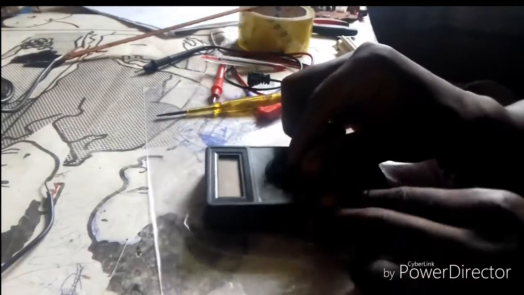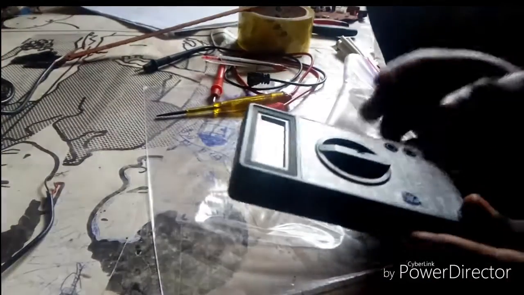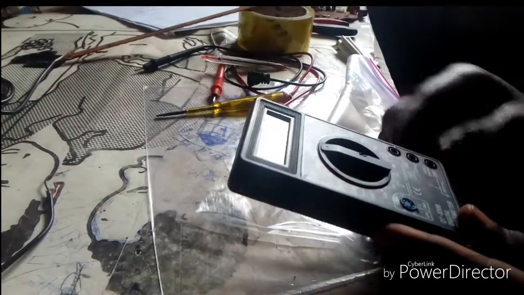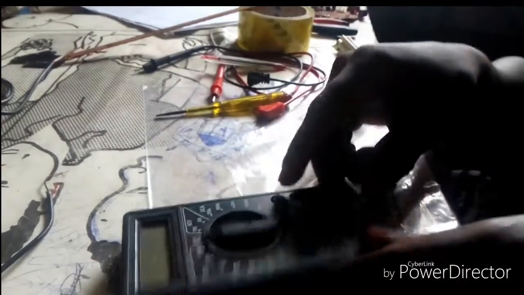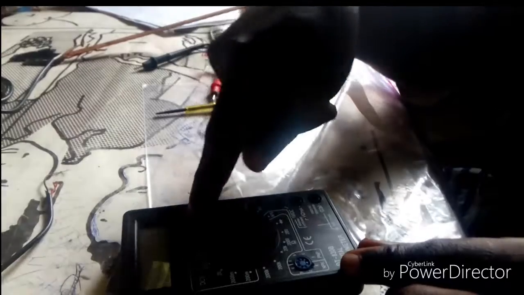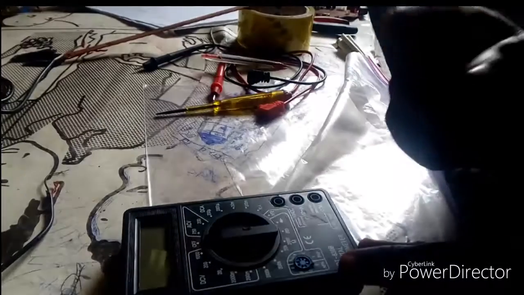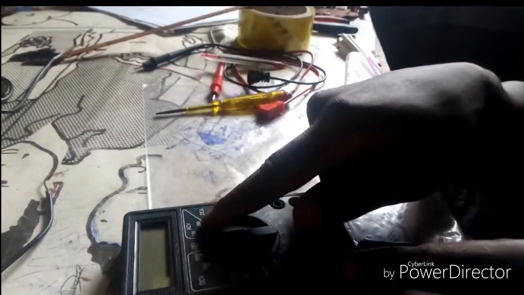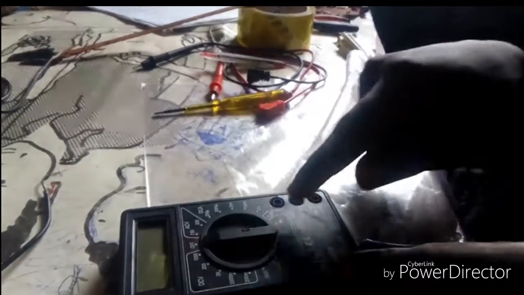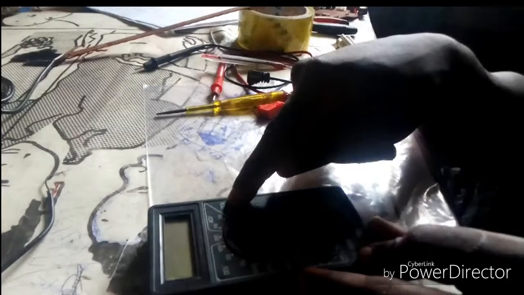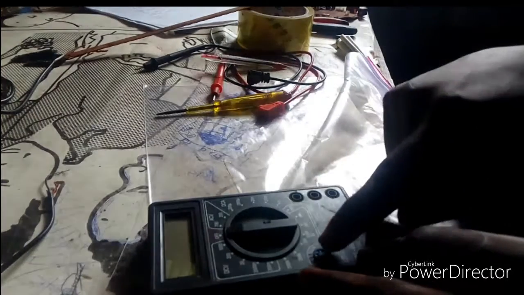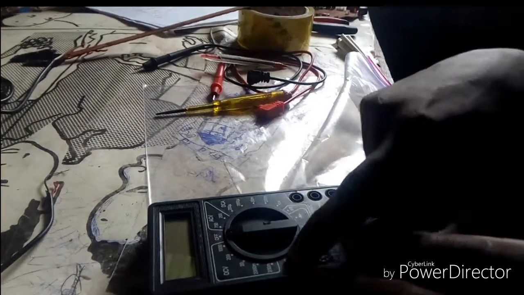So here's our multimeter, and if you can see, it has like 5 or 6 sections, maybe. It has the DC voltage section, it has the AC voltage section. There's a difference between AC voltage and DC voltage. Now, it has DC amps, that's current measurement. And it has the resistance section.